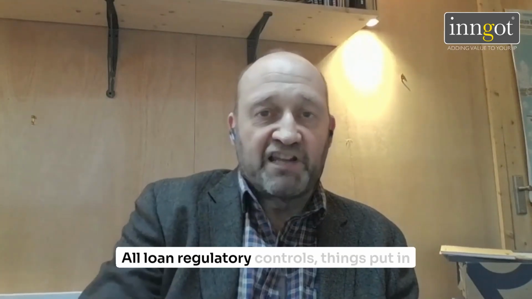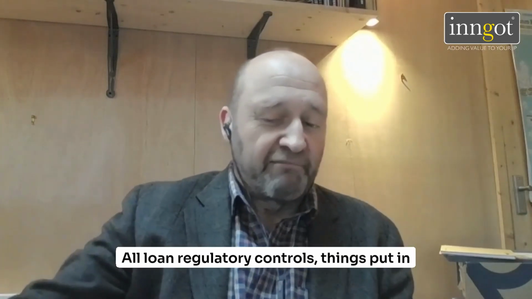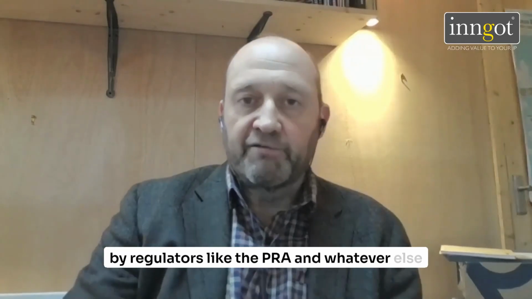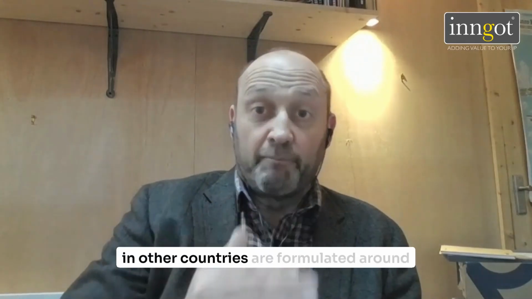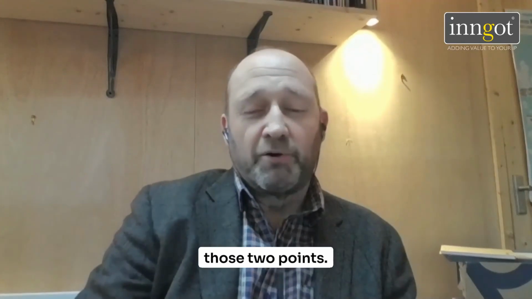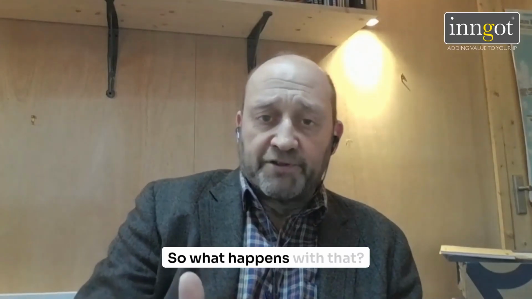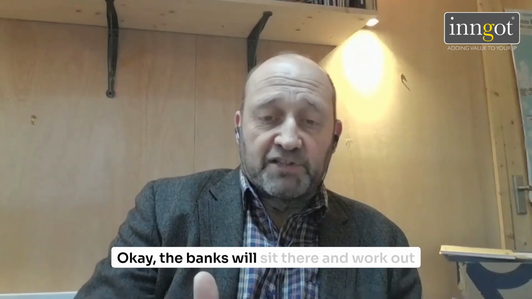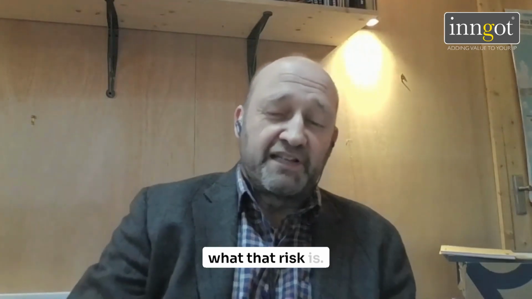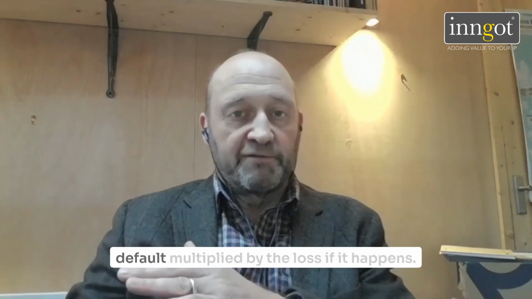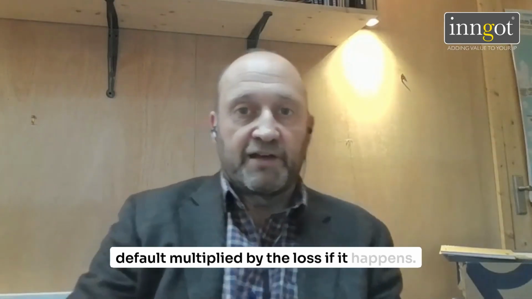All loan regulatory controls, things put in by regulators like the PRA and whatever else in other countries, are formulated around those two points. If you strip it back, that's how it works. So what happens with that? Okay, the banks will sit there and work out what that risk is. As I said just now, the probability of default multiplied by the loss if it happens.